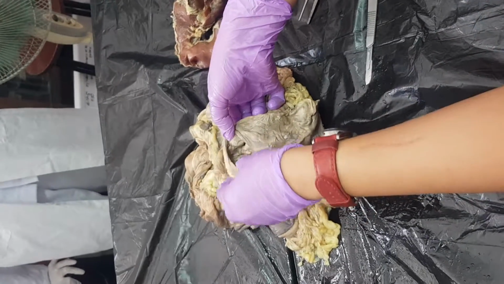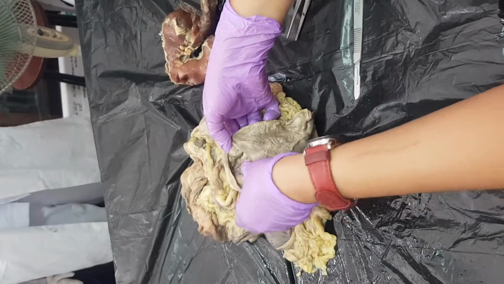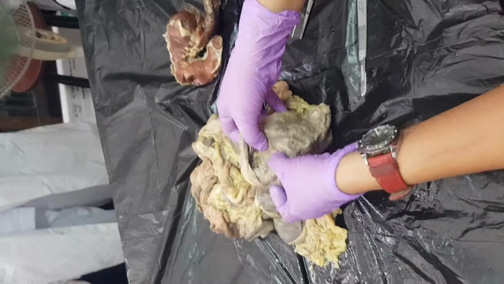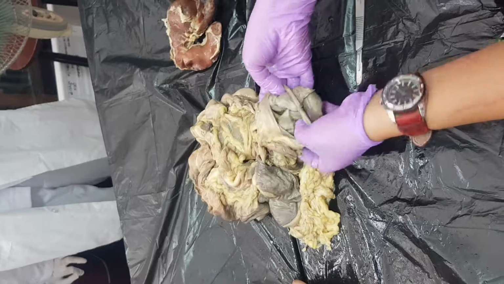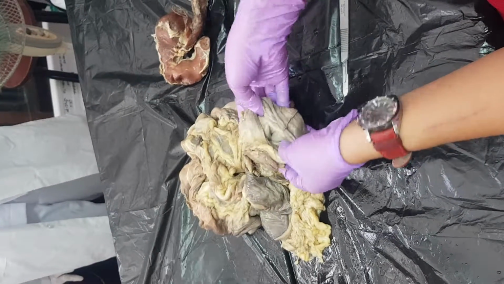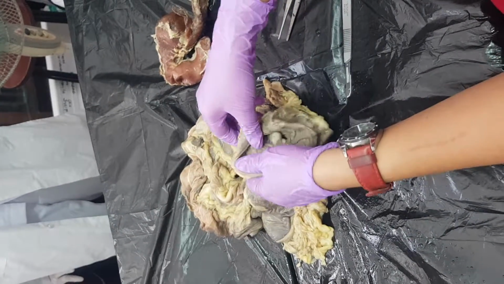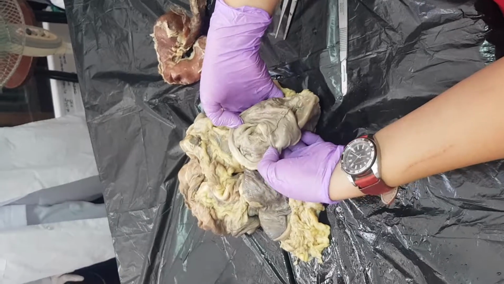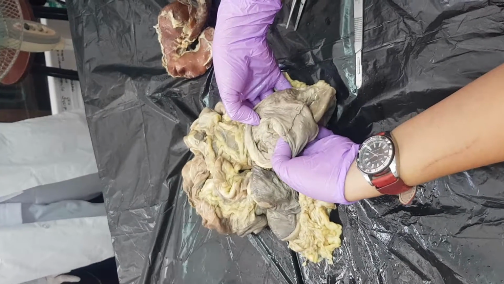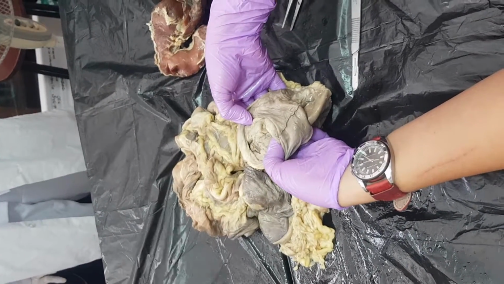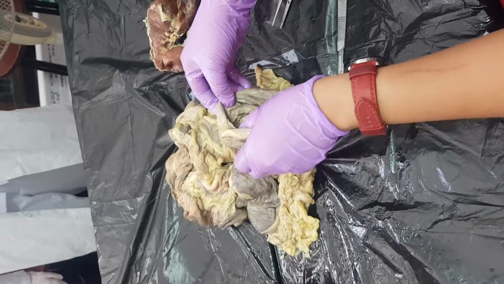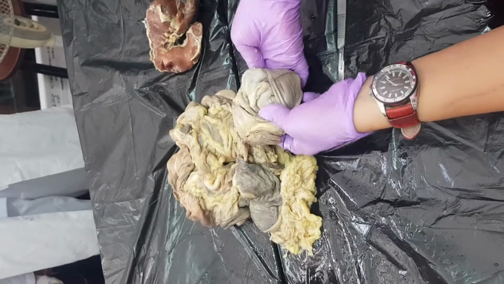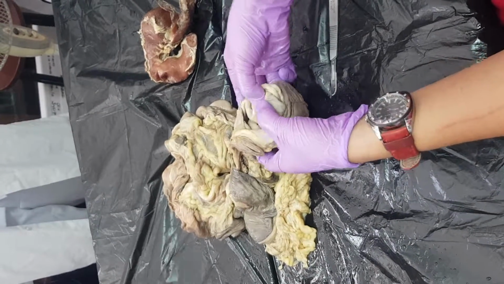So in the cranial portion of your stomach, you have the glandular stomach, and in the distal portion, you have the non-glandular. The glandular are the ones that will secrete hydrochloric acid or HCl, and your gastrin. So your gastric juices will be secreted here, and in this area here is the non-glandular part.